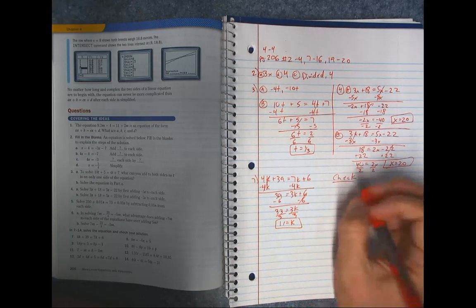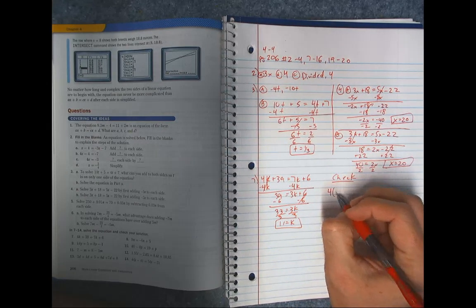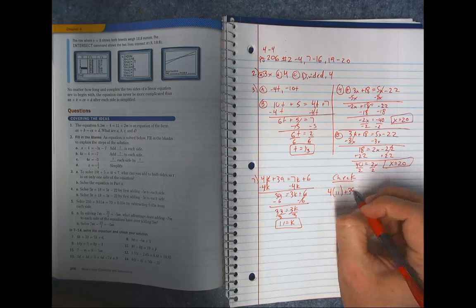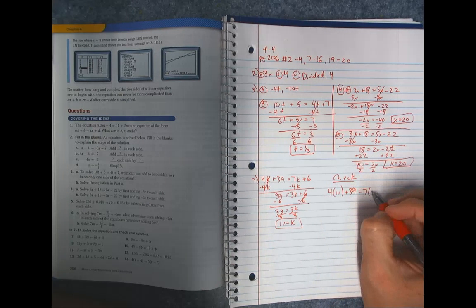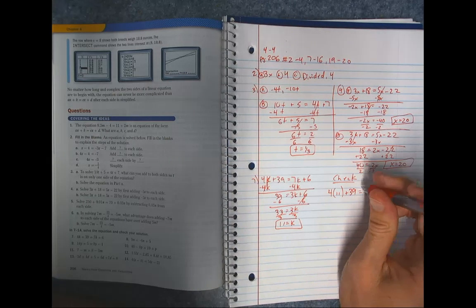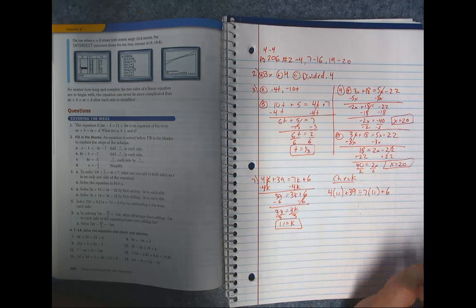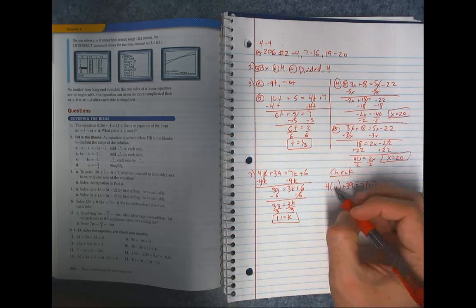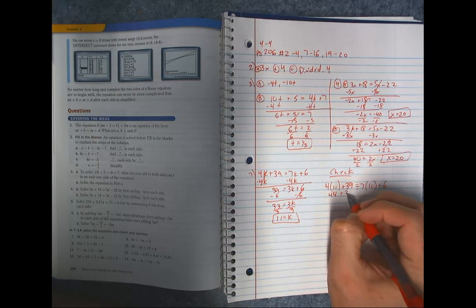You go back to the original just like always, and you plug your answer in on both sides, anywhere you see it. And now when you do this check, you keep both sides separate, and you just want to make sure you get the same number on both sides.